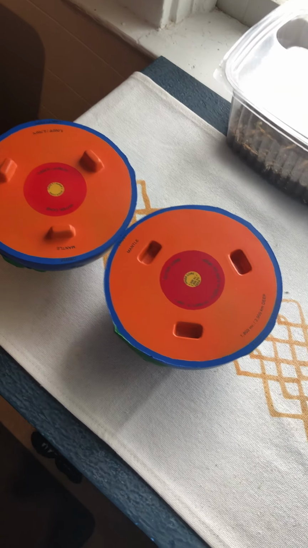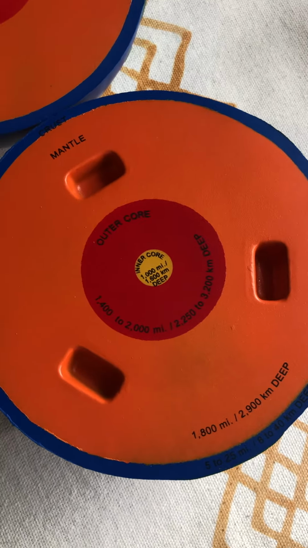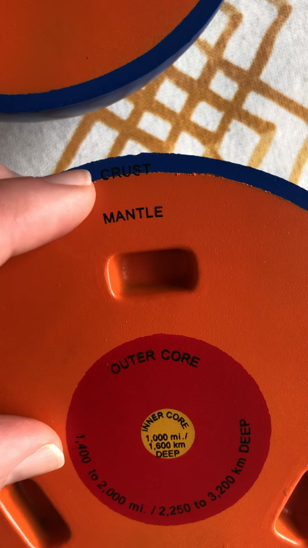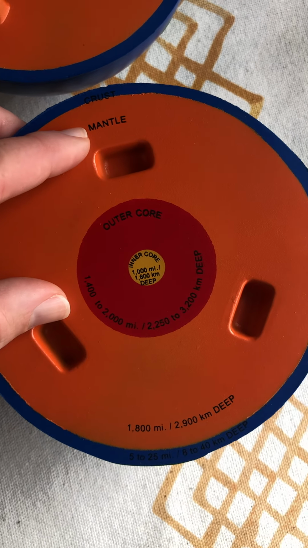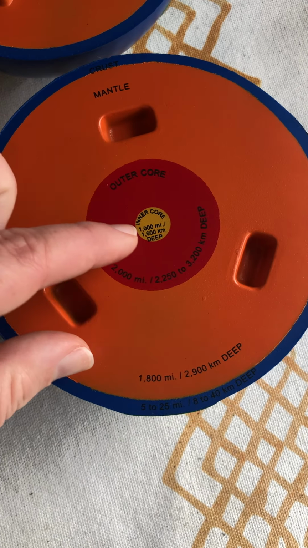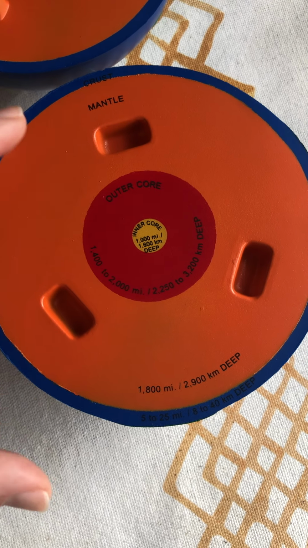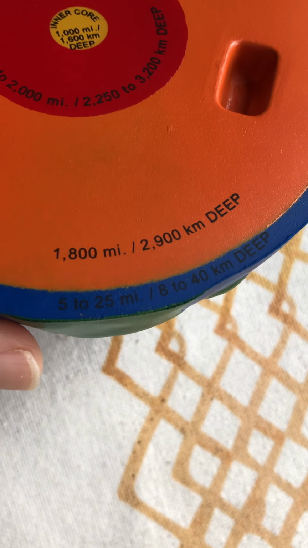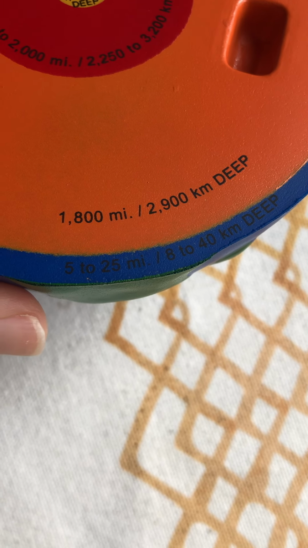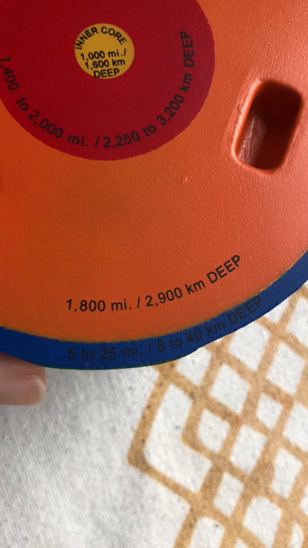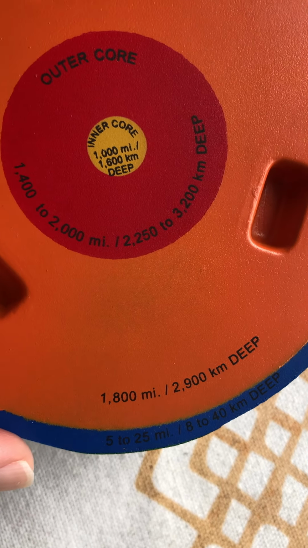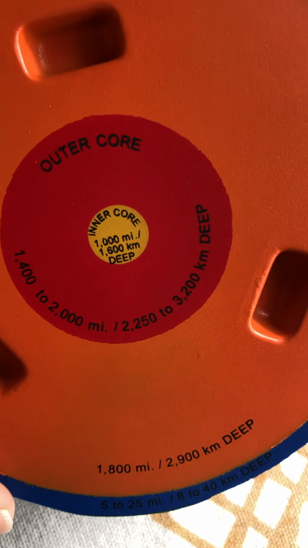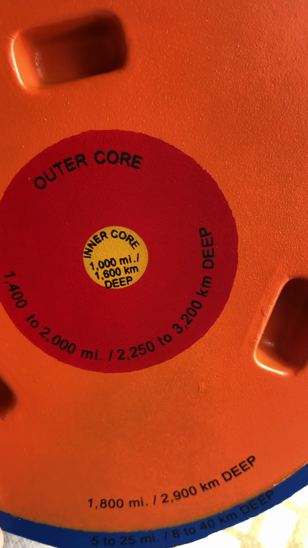It's in a little diagram now, okay? So if you zoom in, you'll notice at the very top it says crust, and then you have your mantle, your outer core, and your inner core. And the cool thing about this is that they actually tell you how deep each layer is. So the crust is between 5 to 25. The mantle is 1800. The outer core is 1400 to 2000. And the inner core is 1000 to 16,000.